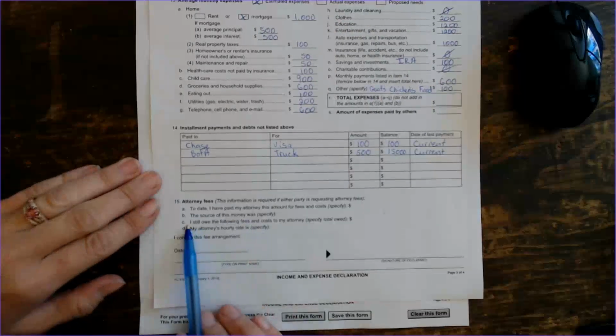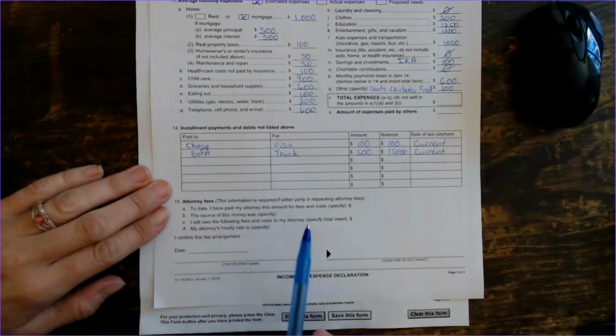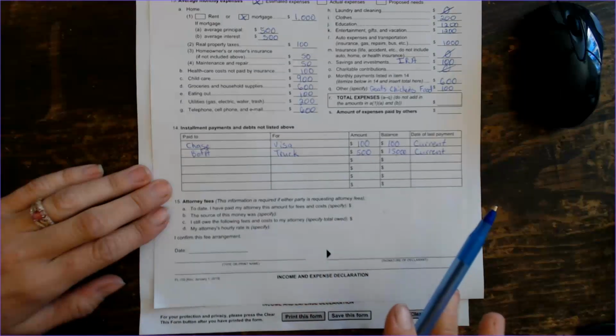Now we go down here to section 15, attorney's fees. This information is required if either party is requesting attorney fees.